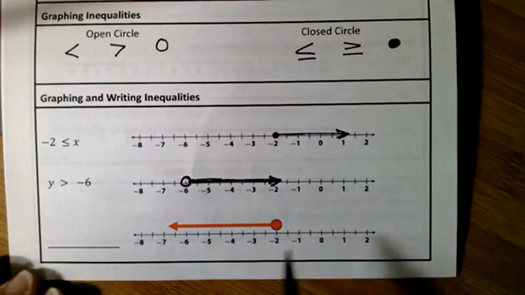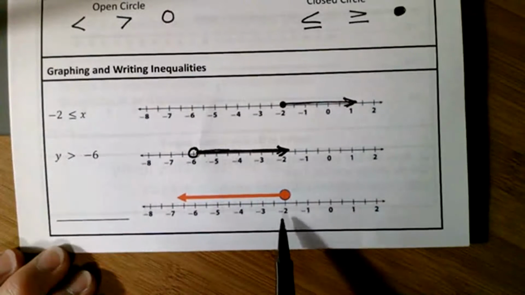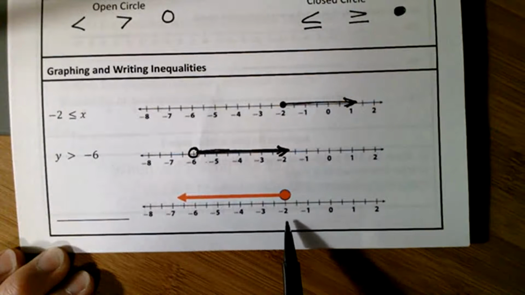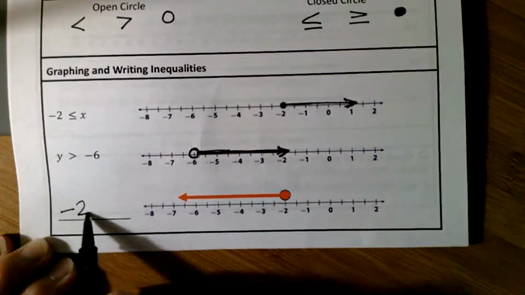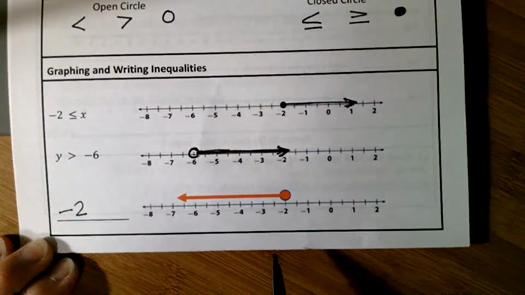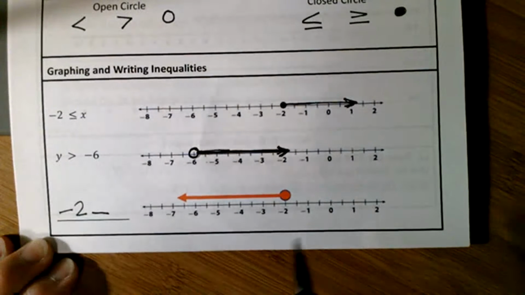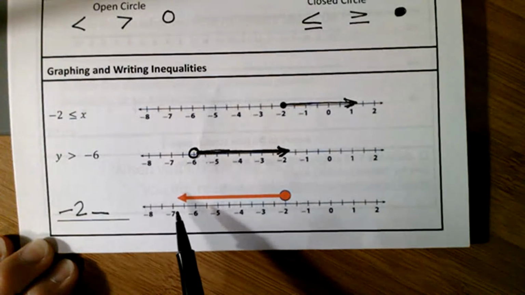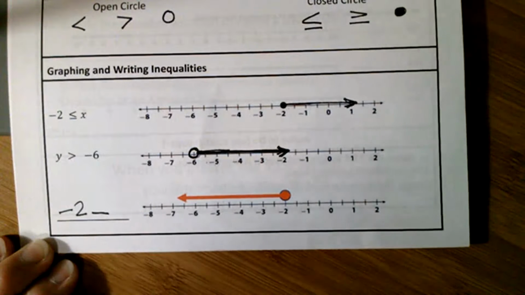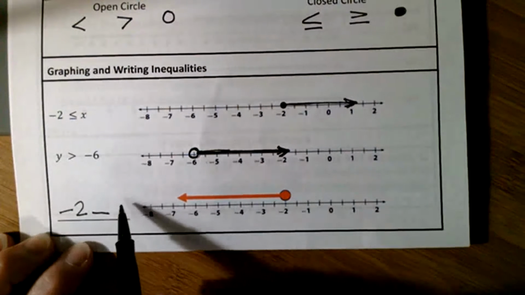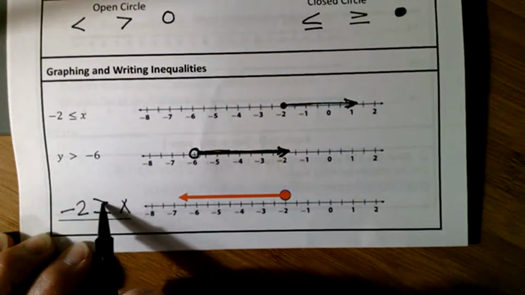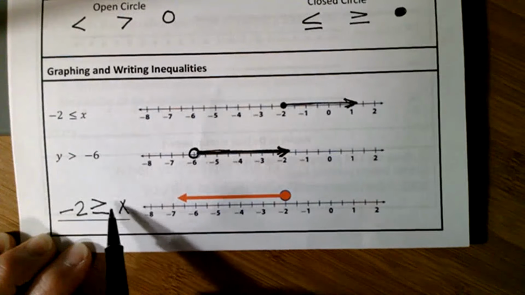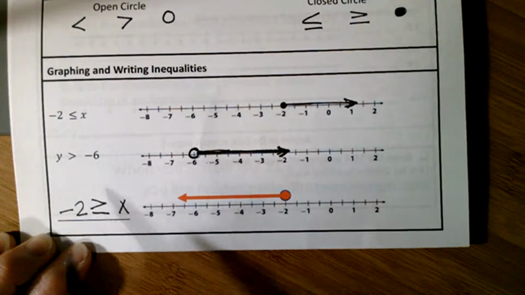Okay. All right, let's do this last one. This last one, they give us the graph. We have to write the inequality. So we know it's -2. So let's put the -2 there. And we know it's a closed circle. So we're going to have a line underneath. And everything going to the less than side, right? The less than side. So -2, if x is here, we want the less than pointing to the x. Okay, see how the tiny pointy side is pointing towards the x? That's the less than side.